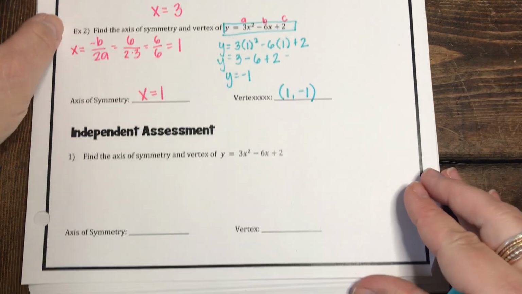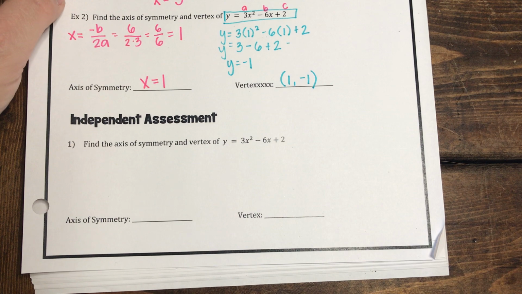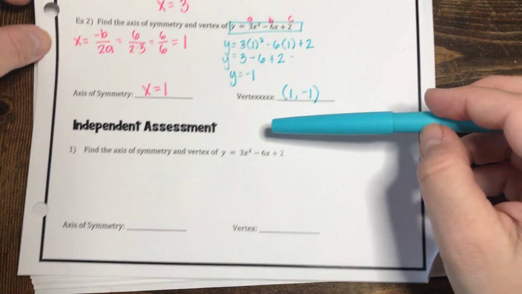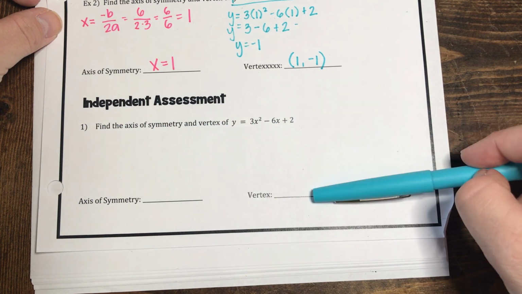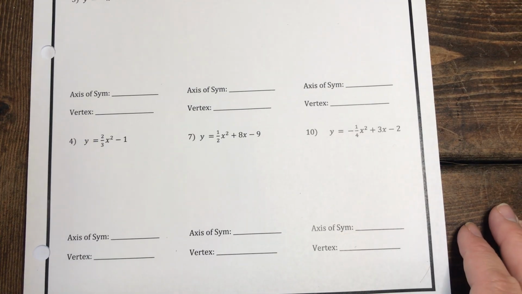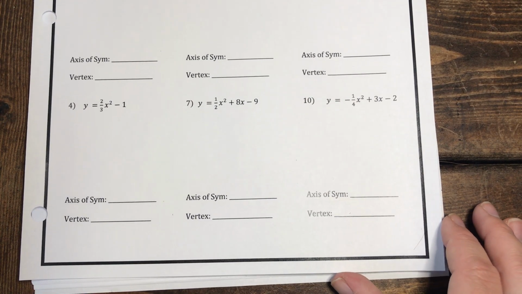Now for homework, I'm just calling it independent assessment, and I'm going to make sure that you fill that in as well. You're going to start here on number 1 and fill these out. And then on the back, you're going to find the axis of symmetry and the vertex for the next 9 of them.